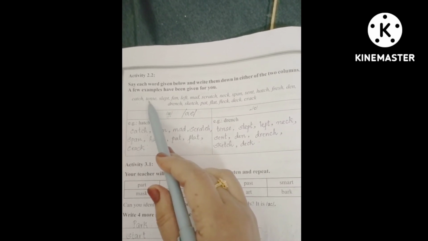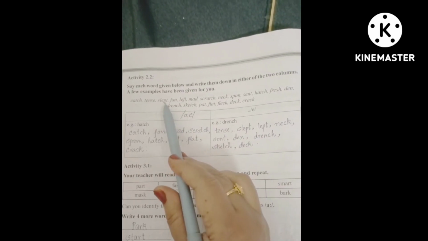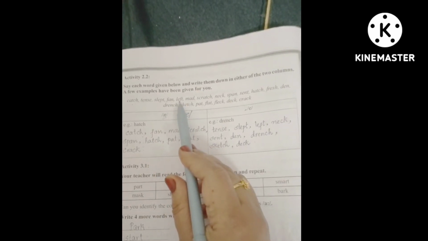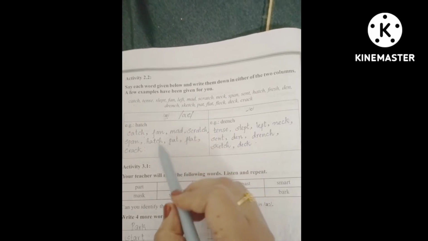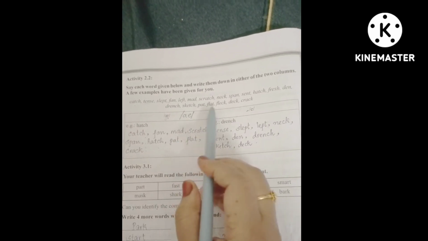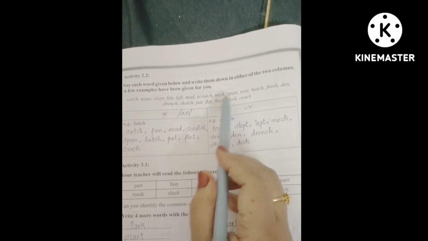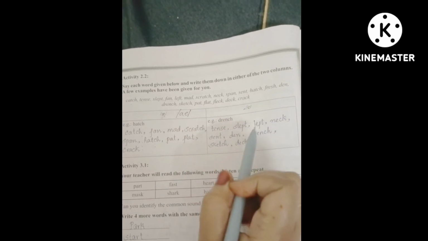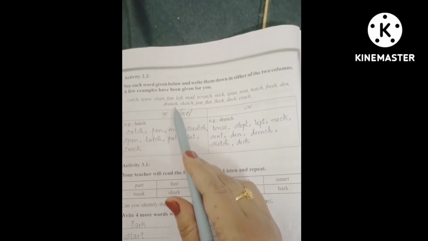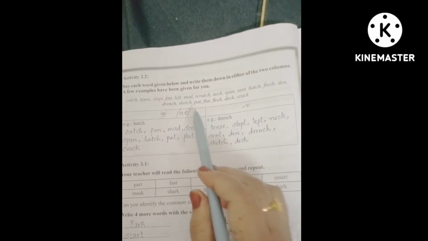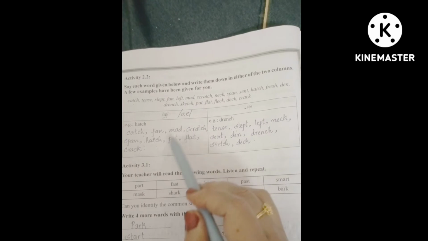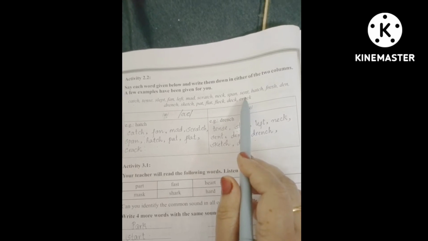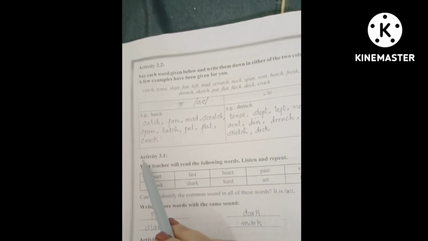Tense, e vowel sound here. Here we have to write here. Slept, it is also e vowel sound. Fan, a sound here. Left, here. Mad, a vowel sound here. Scratch, here. Neck, e vowel sound here. Span, a vowel sound here. Scent, here. Hatch, here. Fresh, here. Den, here. Drench, here. Sketch, here. Pat, here. Fleck, here. Deck, here. Crack, here. Okay. See the next activity.